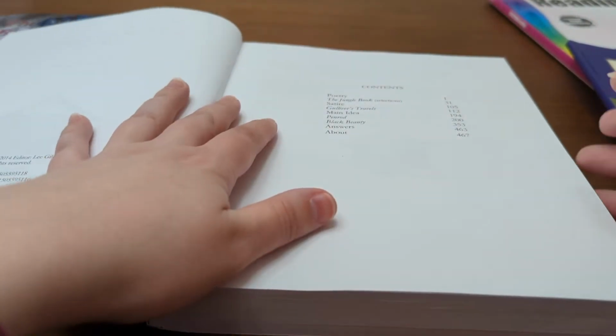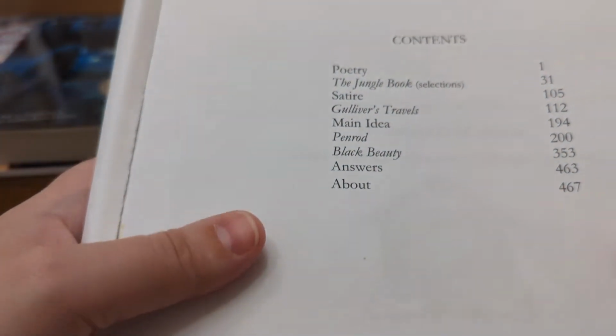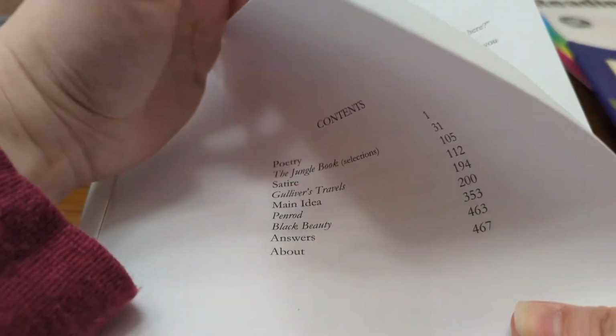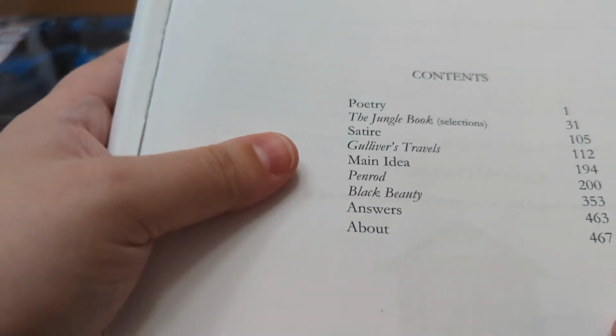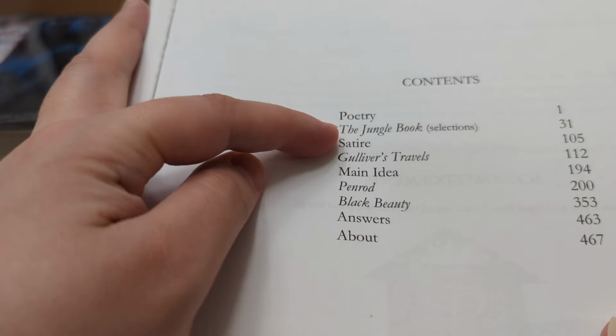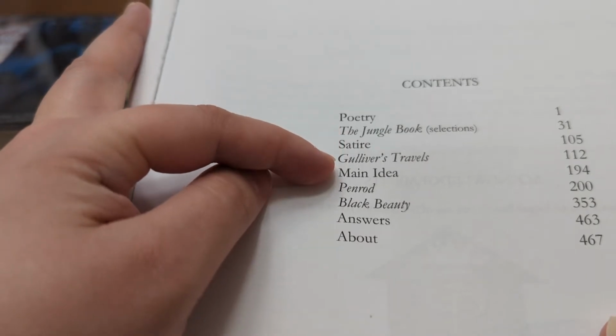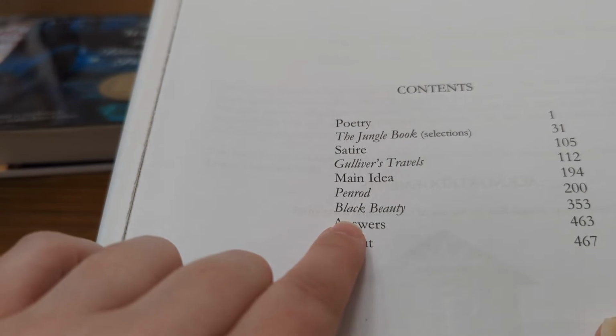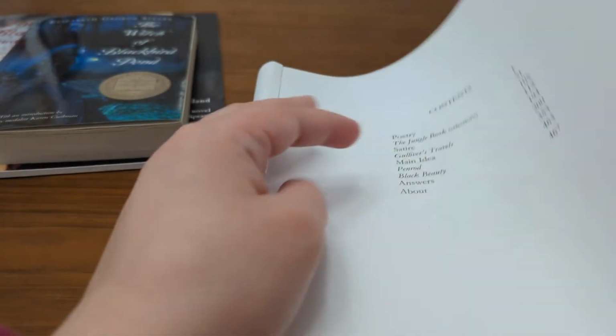Last year I ended up buying books. Like last year he had Alice in Wonderland. So I bought that for him. But they do have this here within this book. So this year was the Jungle Book, Gulliver's Travels. He loved Penrod, and then he'll do Black Beauty. Poetry was at the front.